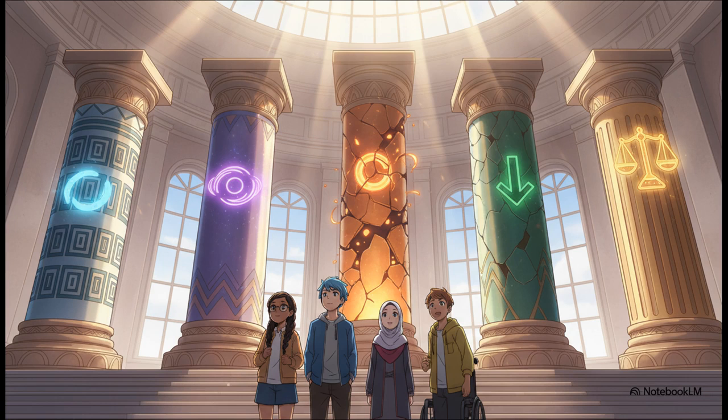Law 4, Gibbs free energy. If delta G is negative, the reaction is a go. And finally, the Nernst equation. That's your go-to tool for calculating cell potential when things aren't standard. Nail these down. These are the pillars.